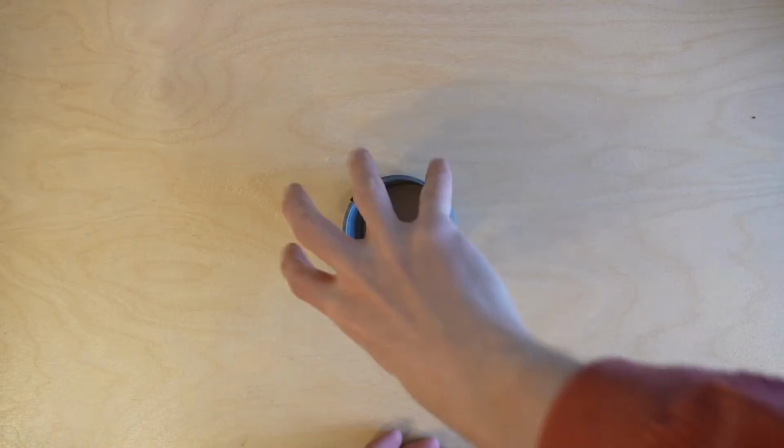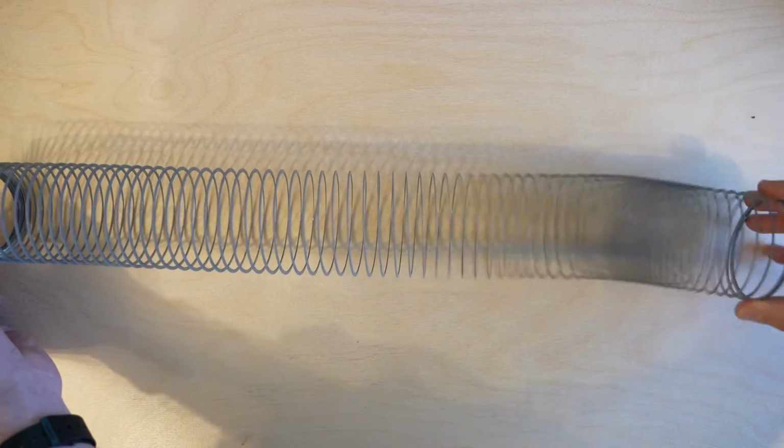So let's start off with project number 1, and that involves a Slinky. Slinkies are essentially a huge metal spring, and they offer a great way of showing how a wave can move through it. As I activate it from one side, you can see the wave moving through the spring.